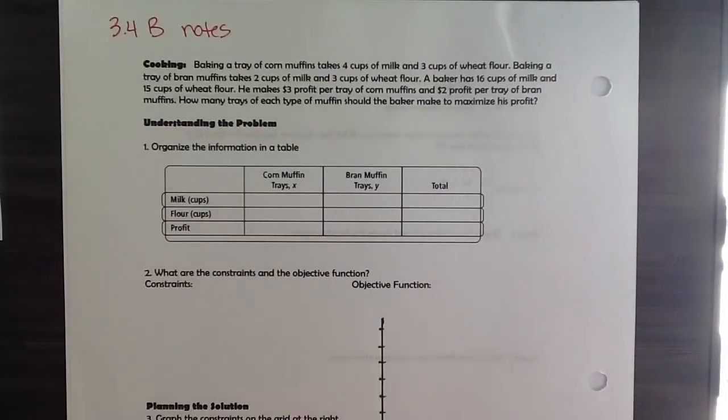So we're kind of simplifying this down. Obviously there are other ingredients that go in muffins, but we are looking at a couple of limitations and the profit level so that we can create a system of constraints, find our feasible region, and then also figure out which combination of bran and corn muffins will earn the baker the highest amount of profit.